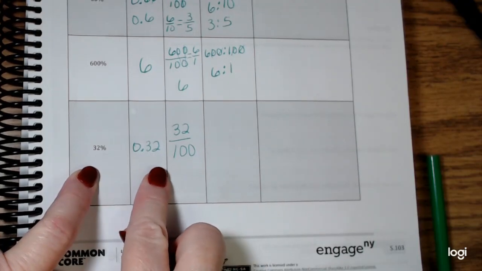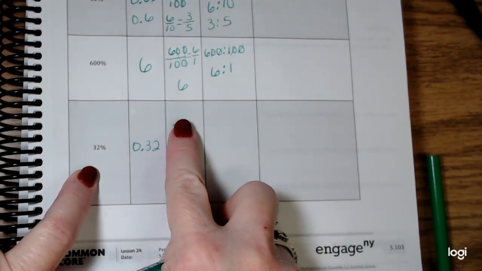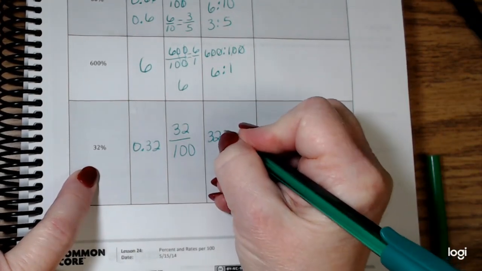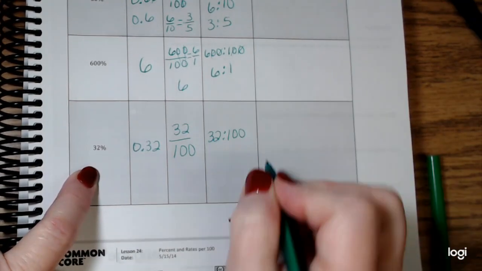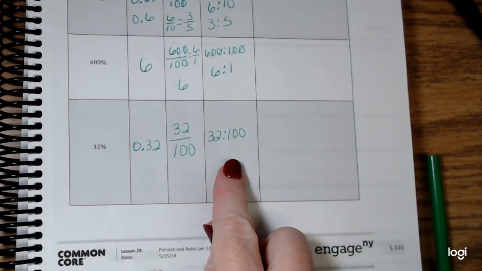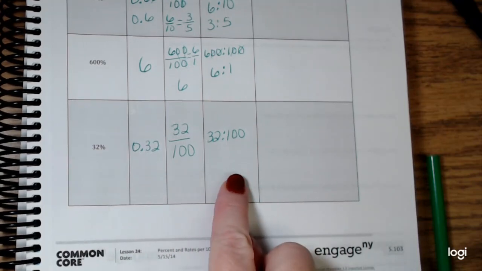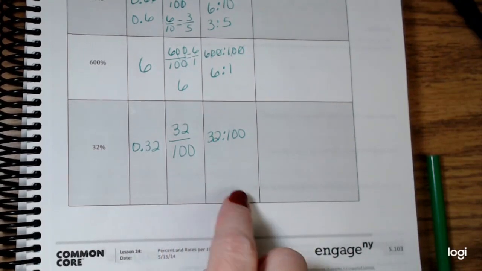32 hundredths. Let's do my ratio. What are the two numbers I see? The two numbers I see are 32 and 100. Now, some of you know your math facts, and some of you know you can actually reduce a lot of these. And if you wanted to reduce these, you sure could. You could cut them in half.